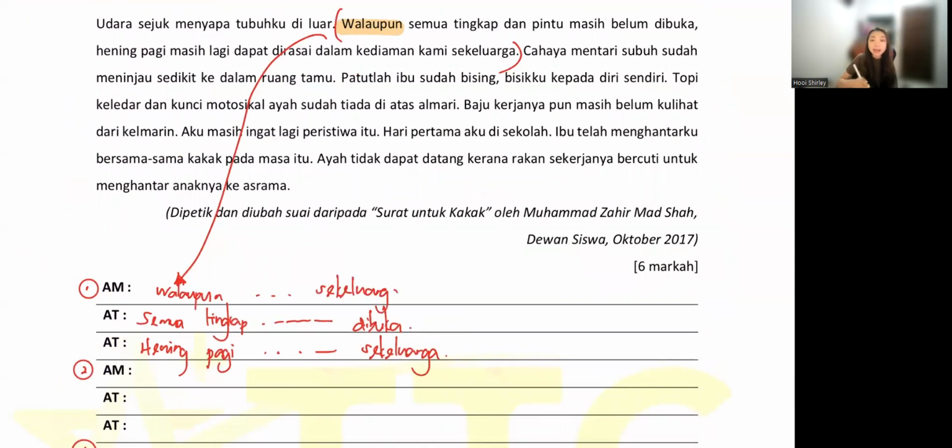You need to show what is the ayat majmuk. You show the ayat majmuk, and then from the ayat majmuk, you split into two ayat tunggal. Okay, not just the walaupun. Walaupun is just a kata hubungan. So you will need to show them which one is the ayat majmuk first. Then after that, from this sentence, split into two sentences.